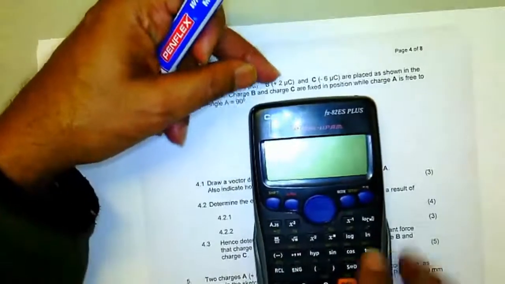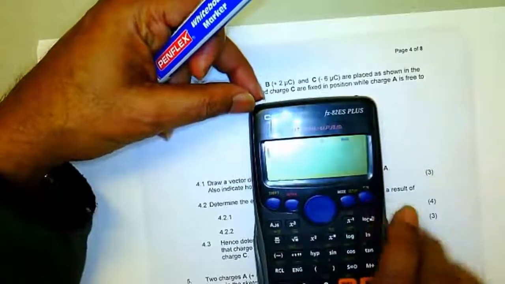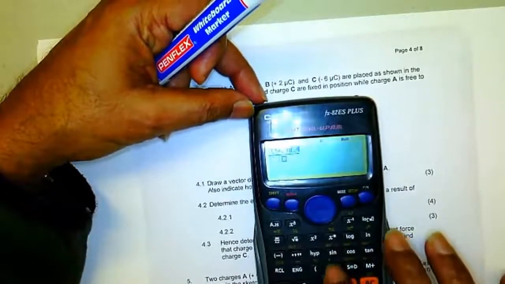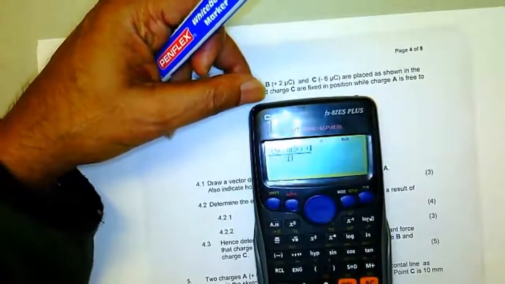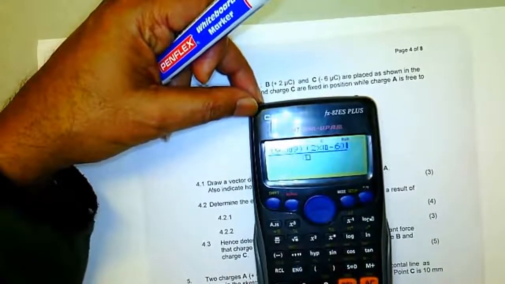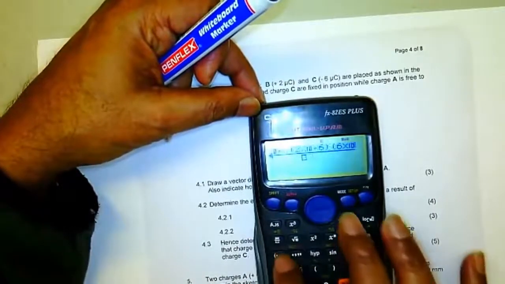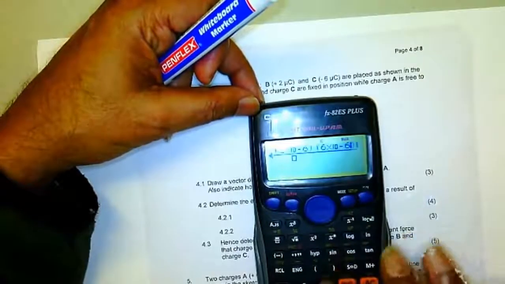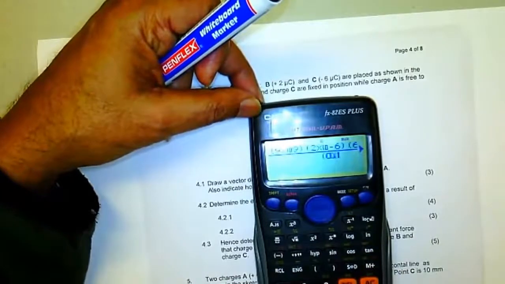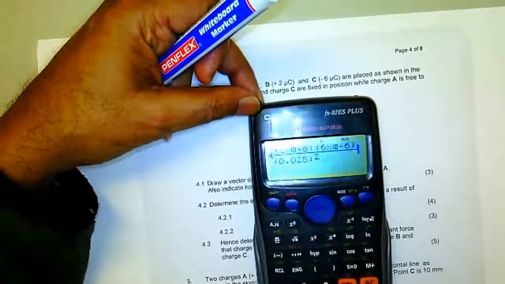Right, so fraction button, nine times 10 to the 9, close bracket, open bracket, 2 times 10 to the minus 6, open bracket, 6 times 10 to the minus 6, close bracket, go down to divide, 0.025, close bracket, squared, equal.